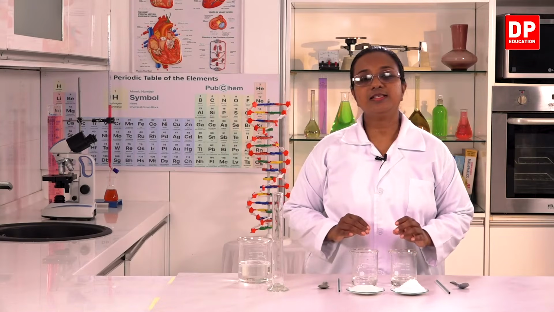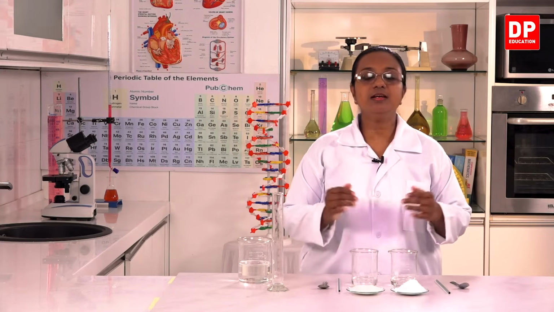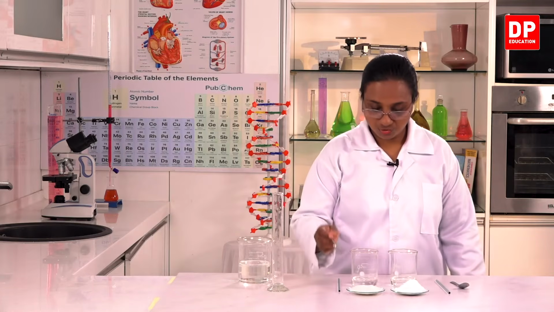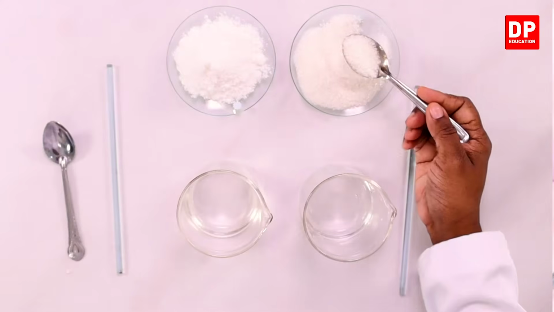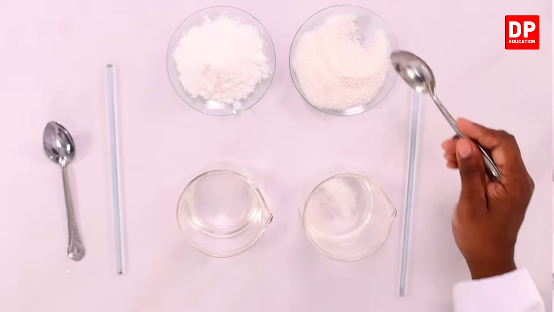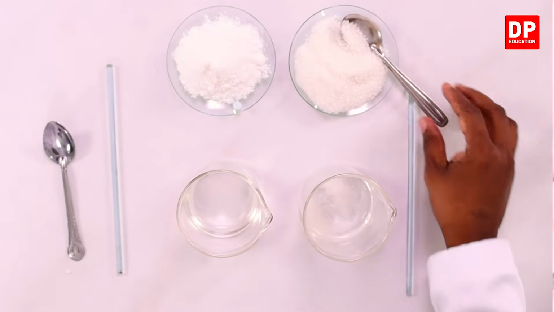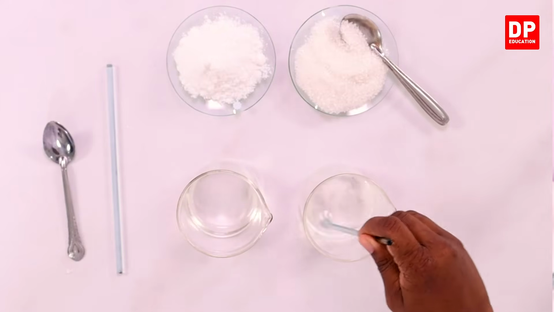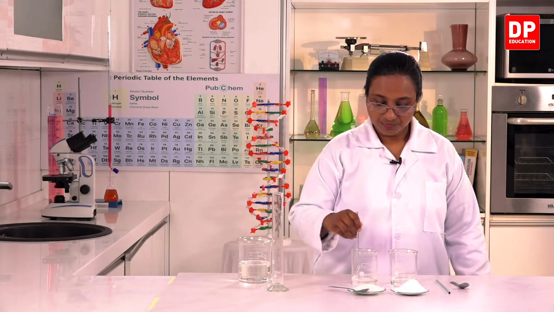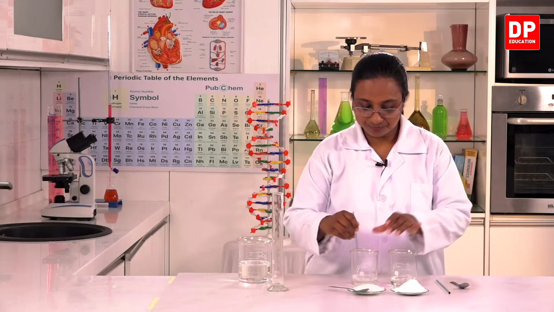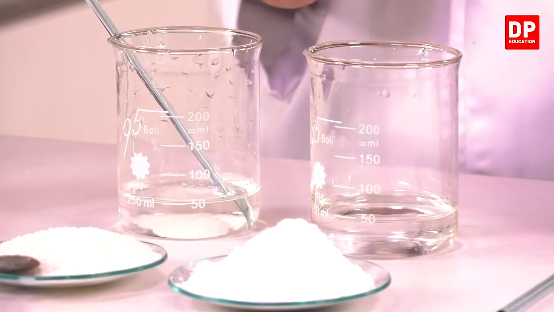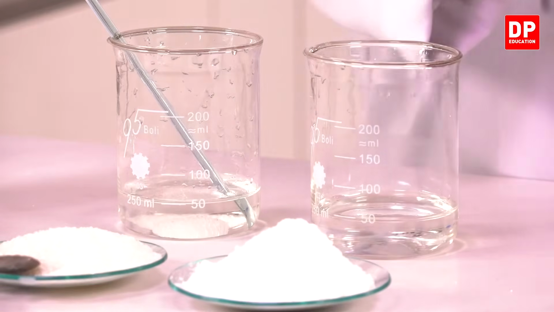So the solvent is the same, the temperature is the same. The only difference is the two solutes. First I will dissolve sugar. If I start dissolving sugar, we have to start with 1 teaspoon. We have to add it little by little and dissolve it. Similarly, I'll give it some time to dissolve.